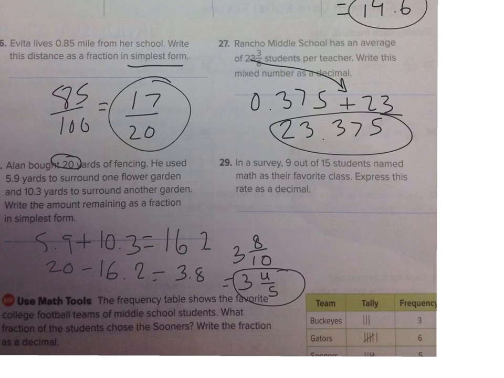So for number 29, 9 out of 15 can be written as 9 divided by 15, or 9 over 15. And expressing this rate as a decimal, we would divide 9 by 15 and get an answer of 0.6, or 6/10.